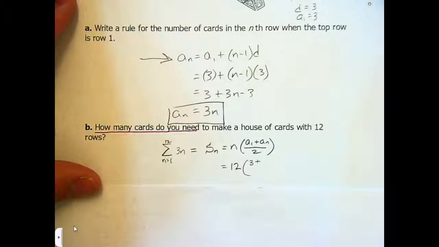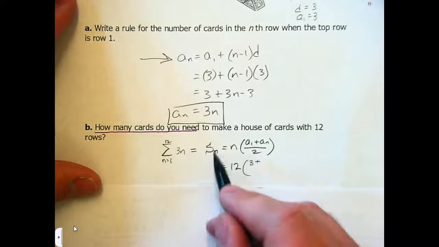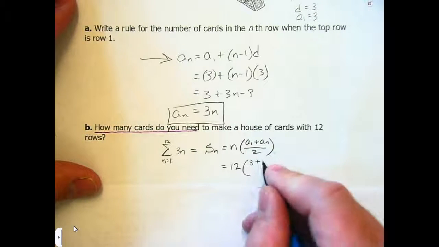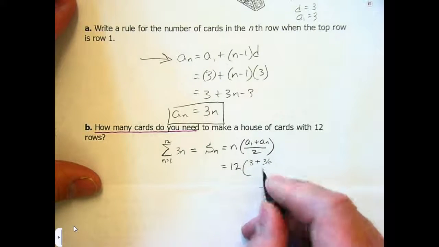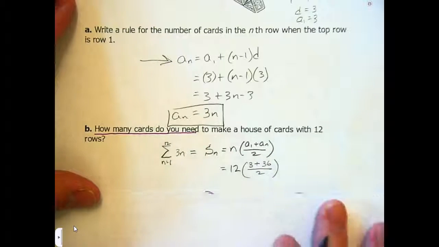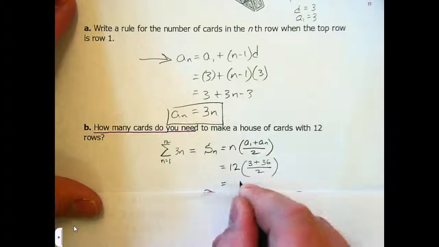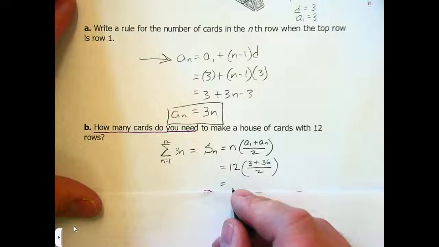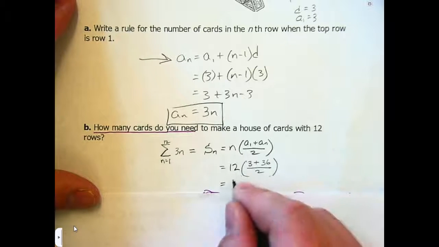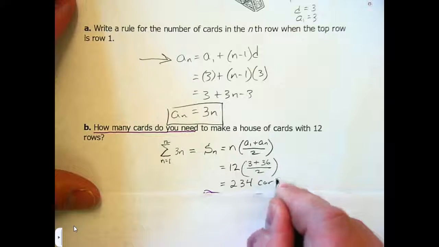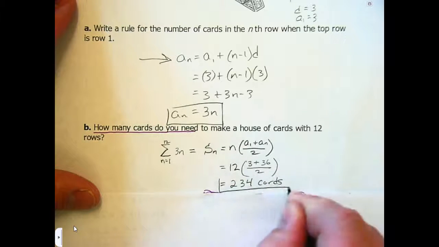36. How do you get that? You put it into that equation, right? A sub 12 would be 36. Okay, all over 2. So we end up with 39 divided by 2 times 12, or good, 234 cards.